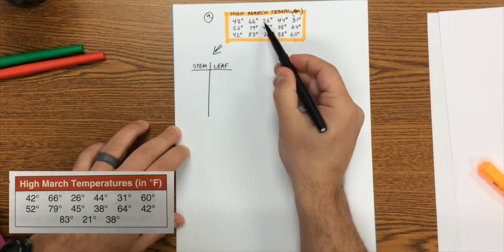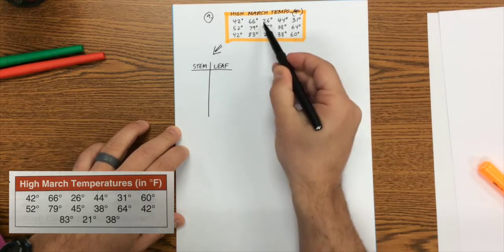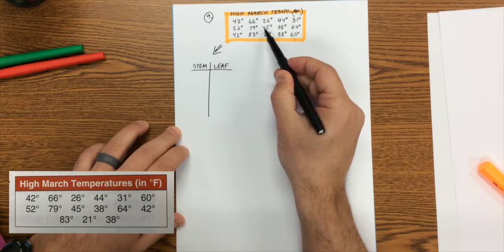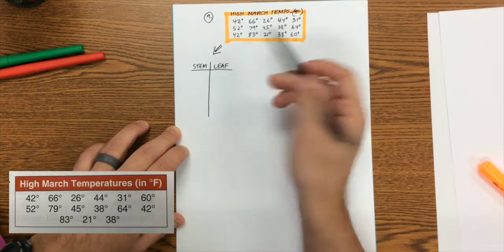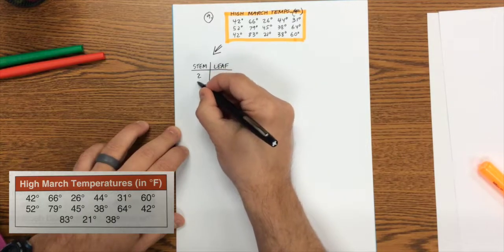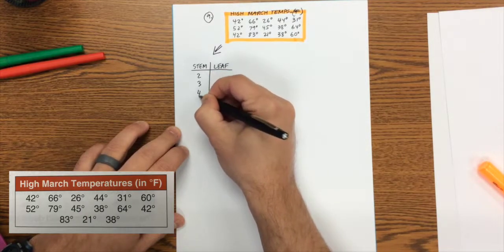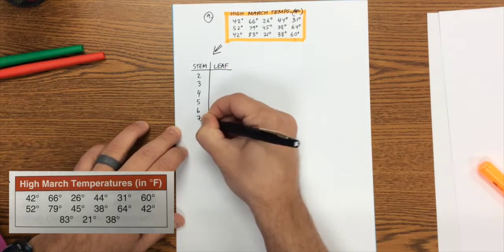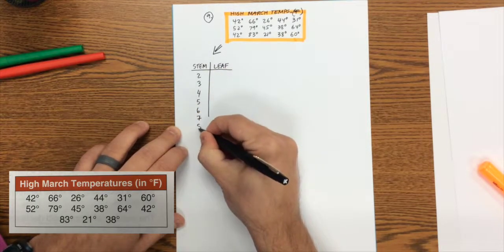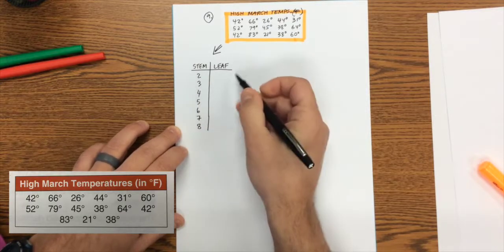I see that there's a 26 here, a 31, so definitely a 2, a 3, a 4, a 5, a 6, a 7, and an 8. So this one's going to be a much bigger stem and leaf.